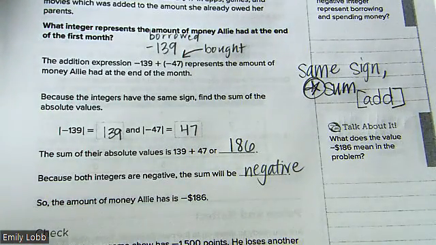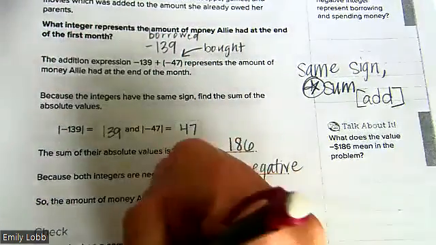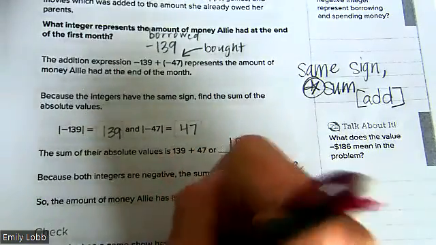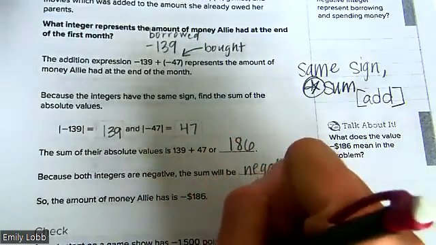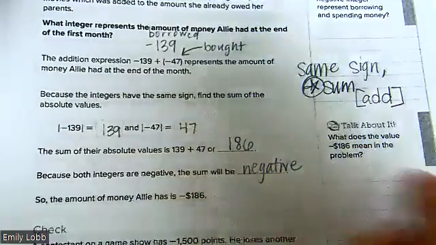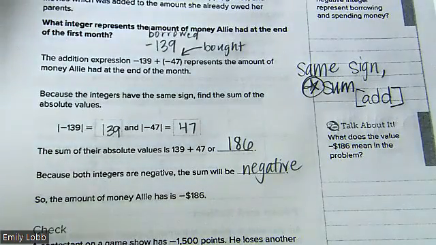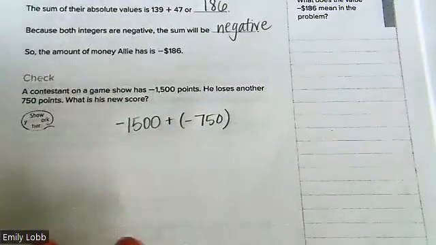All right, questions? Do you remember adding the absolute values? All right, check. A contestant on a game show was 1,500 points in the hole. Or has negative 1,500 points. He loses another 750 points. What's his new score? So write it out if you need to. Negative 1,500 plus a negative 750. What's his new score? Sorry, it would be helpful if you could see what I wrote, huh?